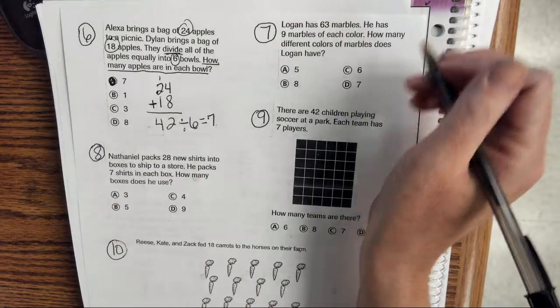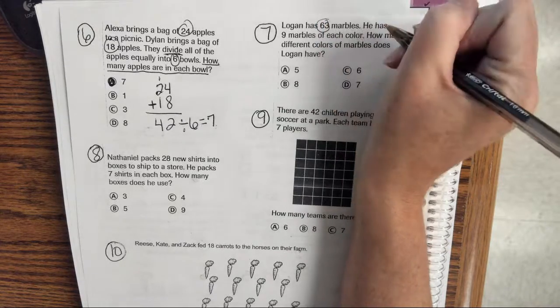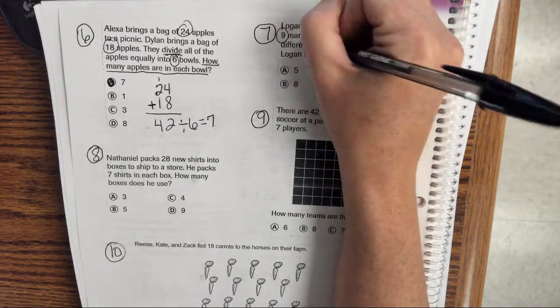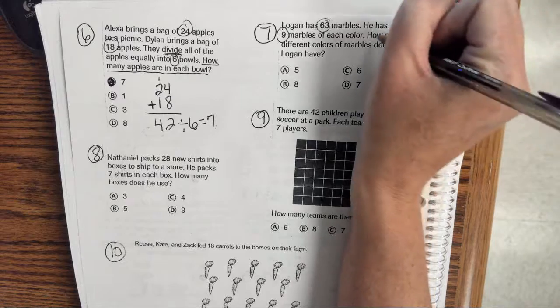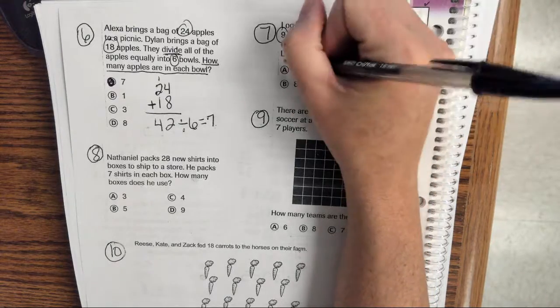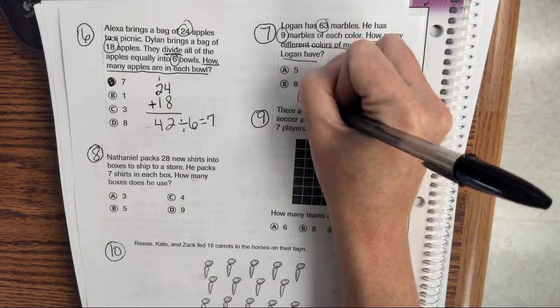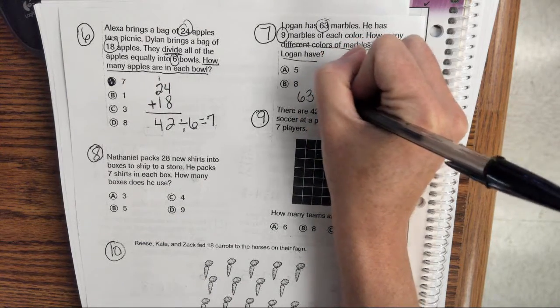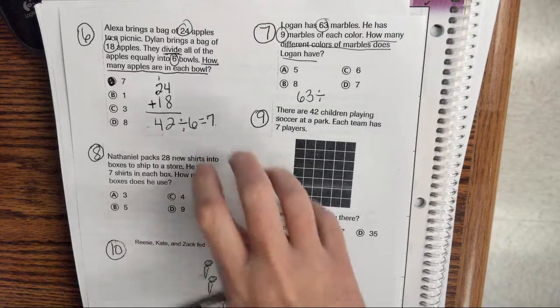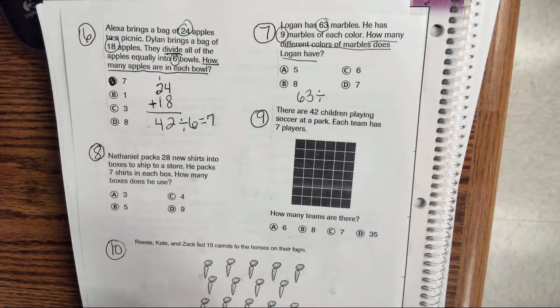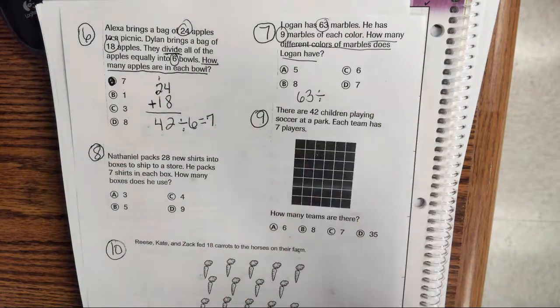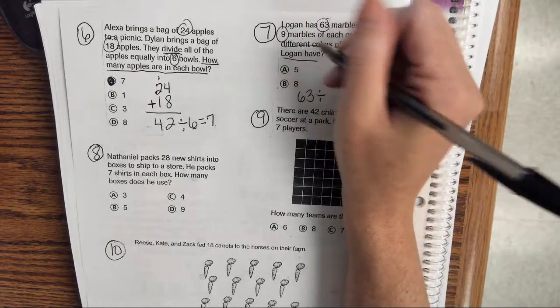Question 7. Logan has 63 marbles. He has 9 marbles of each color. How many different colors of marbles does Logan have? So there are 63 marbles total, and they are divided up into groups with 9 of each color. So 9 red ones, 9 blue, 9 green. We've got 9 of each one.